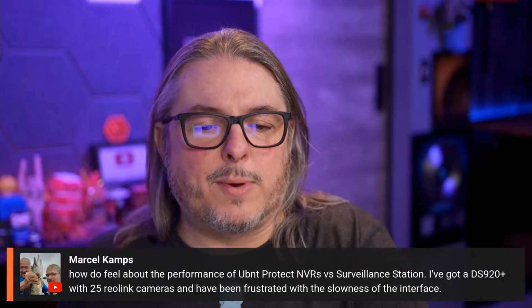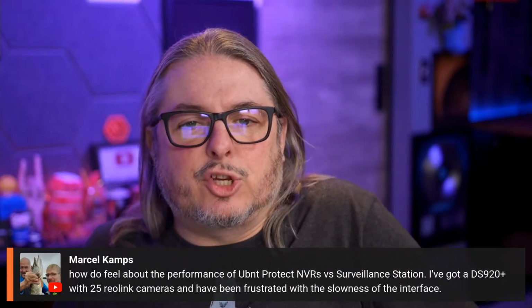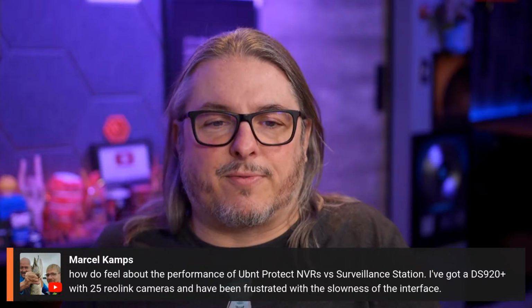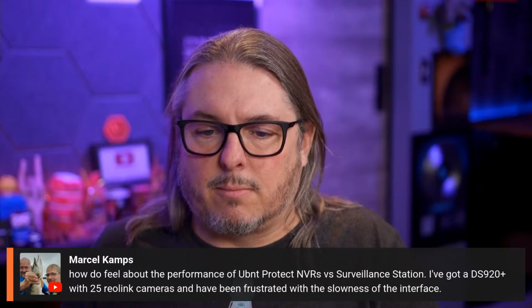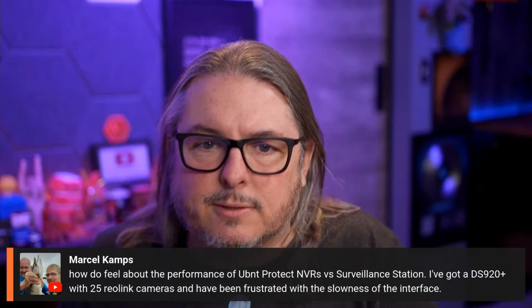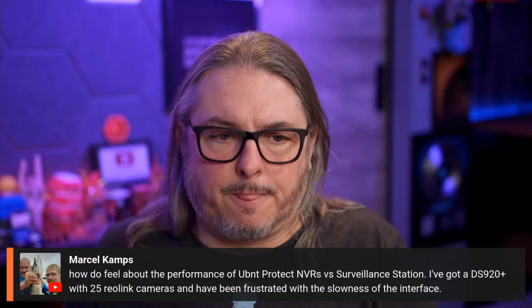How do I feel about the performance of the UBNT? It's been good, provided you have their faster systems. I have, which one is this? I'll pull it up. I don't even know what model this is.